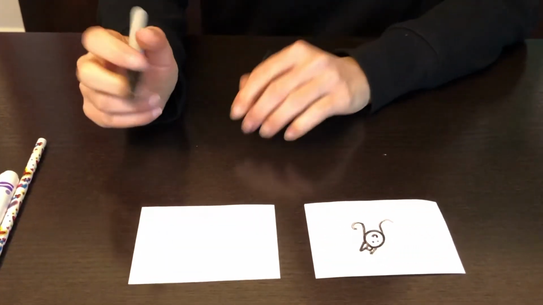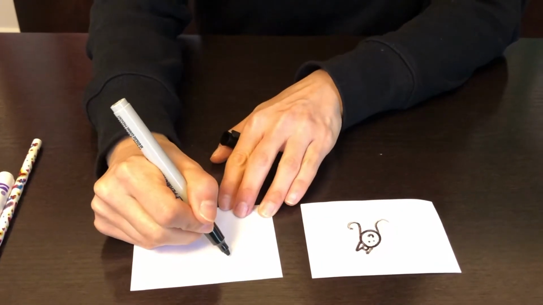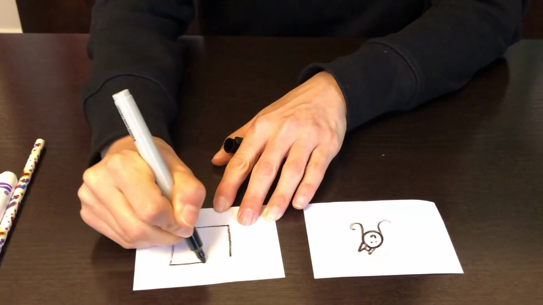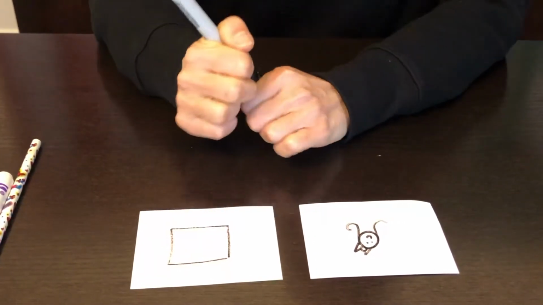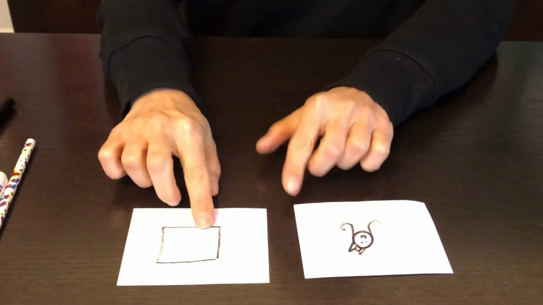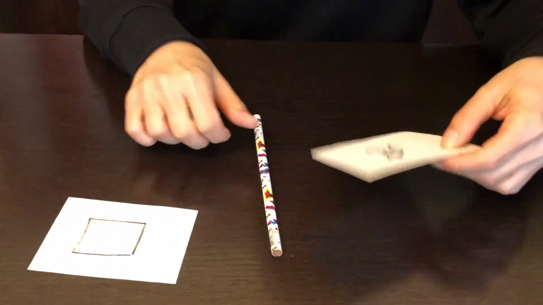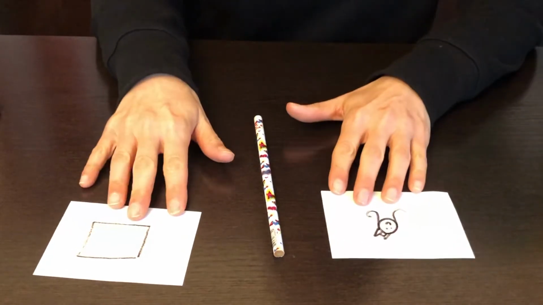On this side, I'm going to draw a window. I'm going to use my tape to tape these pieces of paper to either side of my pencil.